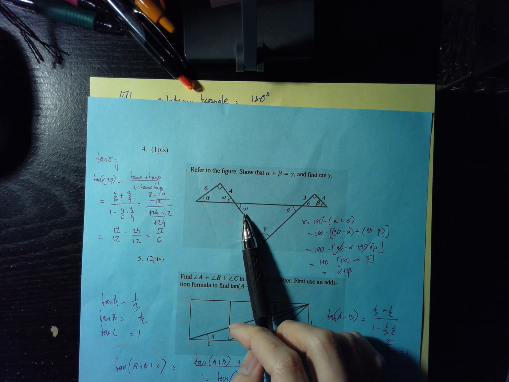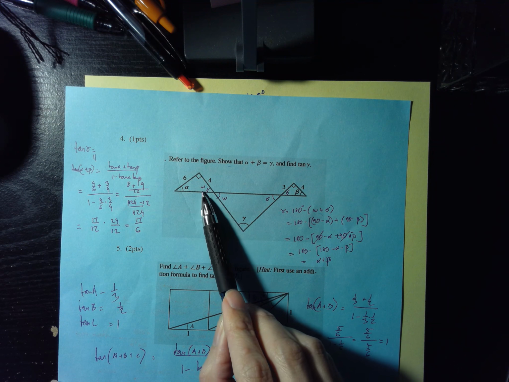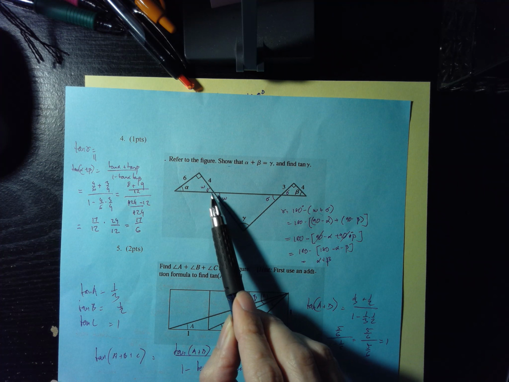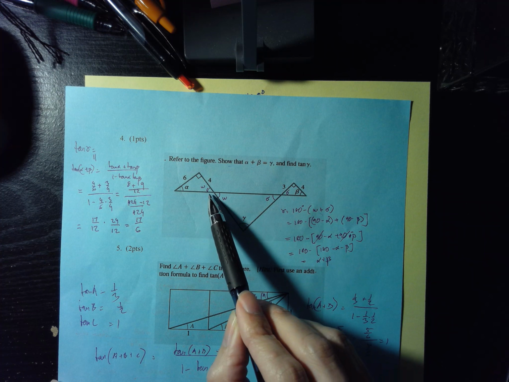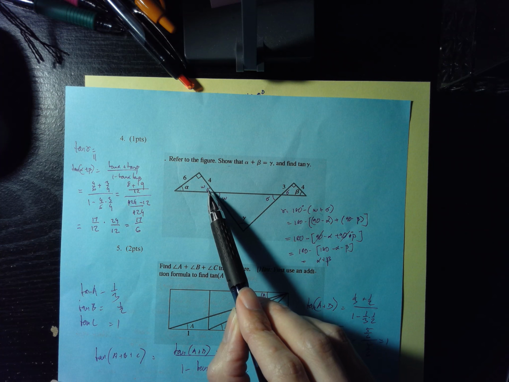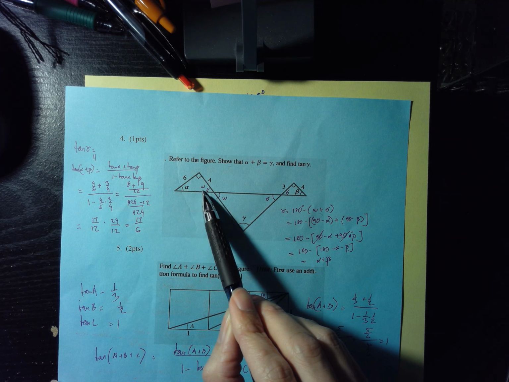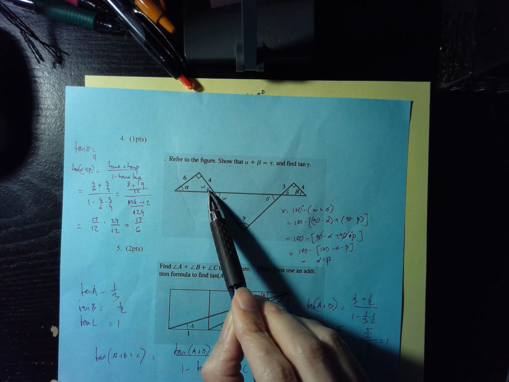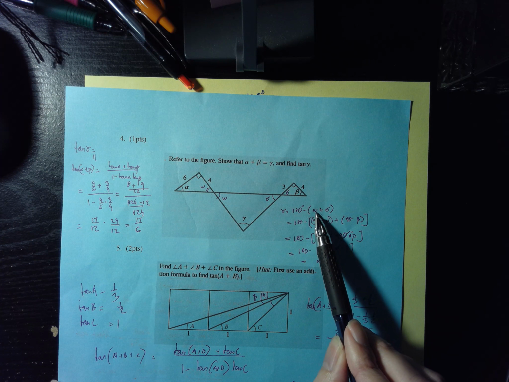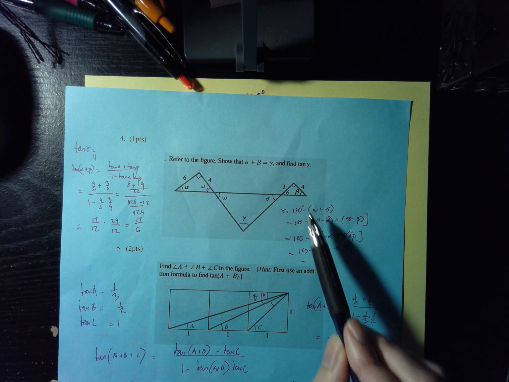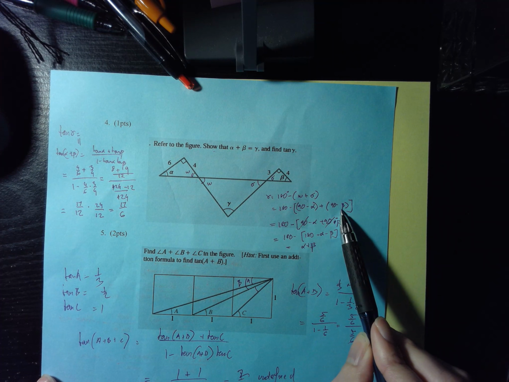sigma and omega. Omega here and here will be the same because of vertical angles. Sigma and sigma here are the same. But this omega, if you look at this small triangle here, this is 90 degrees already. So the sum of these two angles must be 90 degrees. So to get omega, I take 90 degrees minus alpha. So I can change omega here to equal 90 degrees minus alpha, and the same over here, sigma is 90 minus beta.